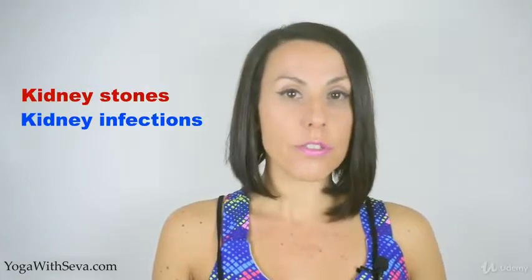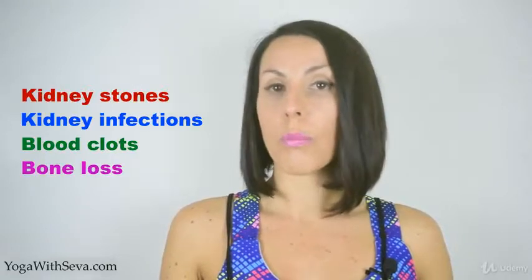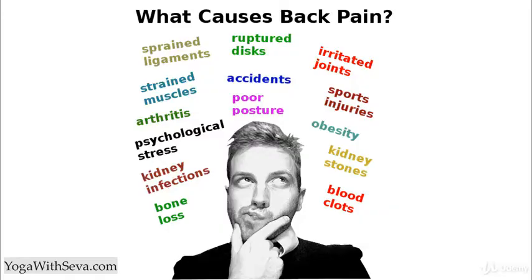Back pain can also directly result from disease of the internal organs, such as kidney stones, kidney infections, blood clots, or bone loss. So what exactly causes back pain? Just take your pick.